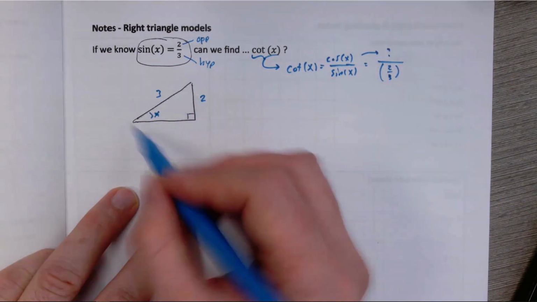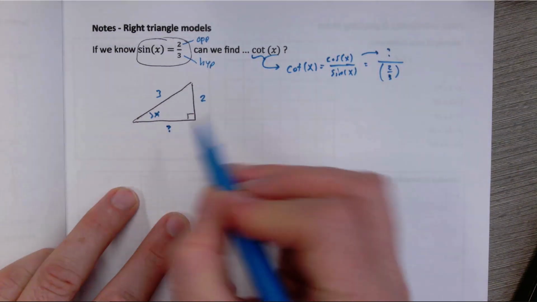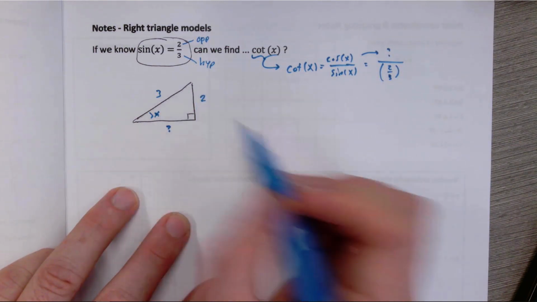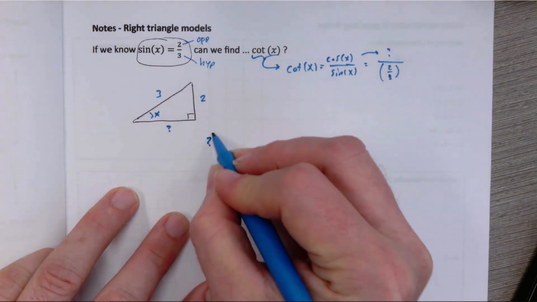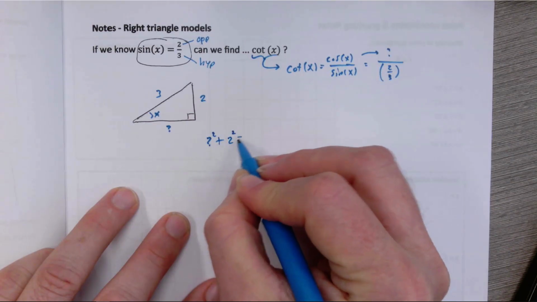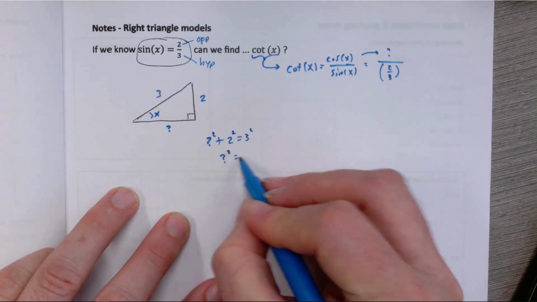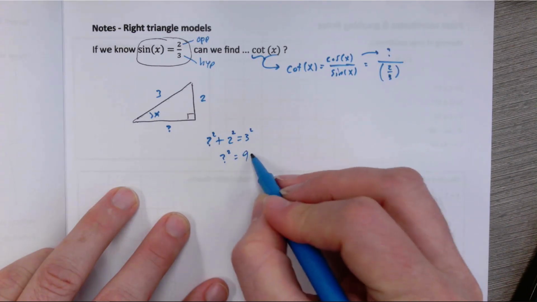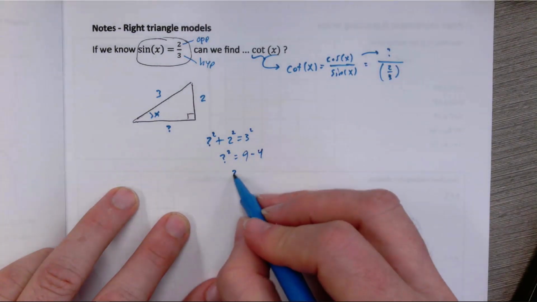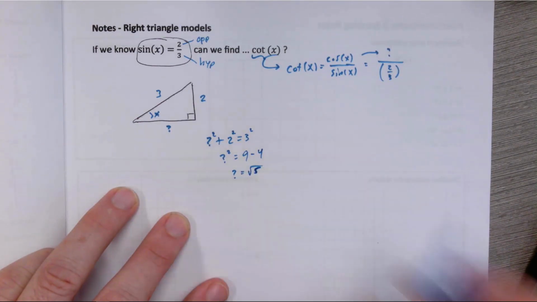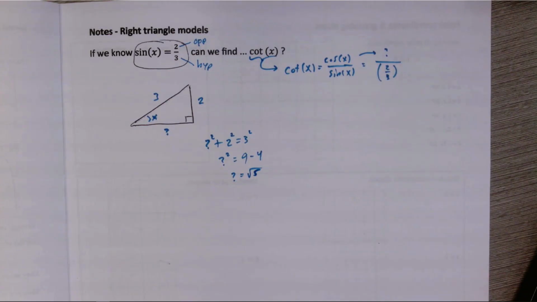You know a lot of math about right triangles. We know that this side squared plus that side squared equals the hypotenuse squared. So I know question mark squared plus 2 squared equals 3 squared. So that means question mark squared equals 9 minus 4, which is 5. So that means question mark equals square root 5. Although I'll have something to say about that in just a second. There's actually one more answer that would make sense.